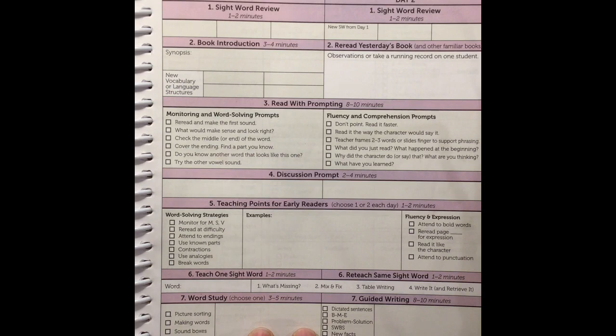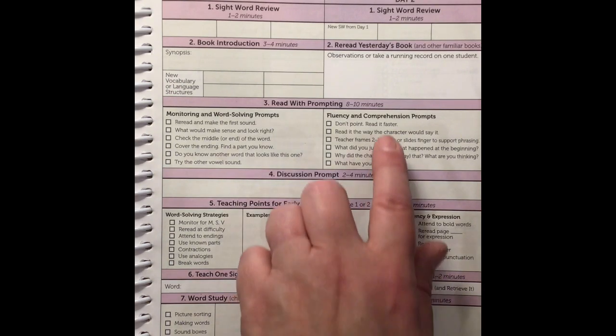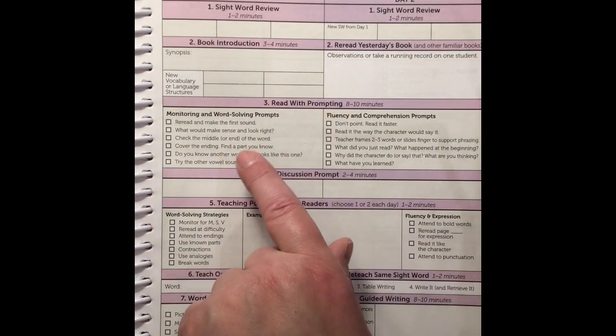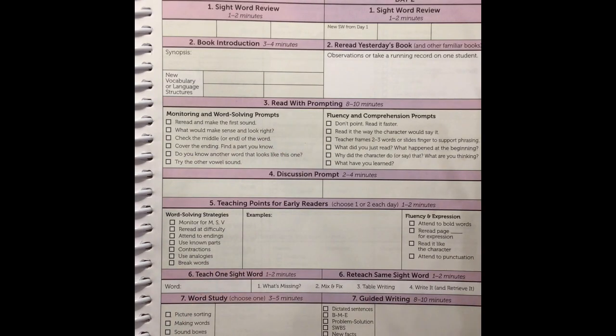In our next couple of segments, we're going to look specifically at the book introduction with larger books, how to prompt during the text reading, and then adding these two word study elements.